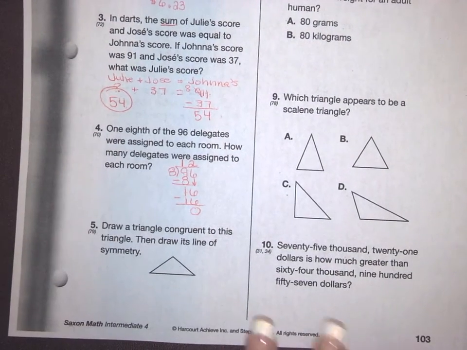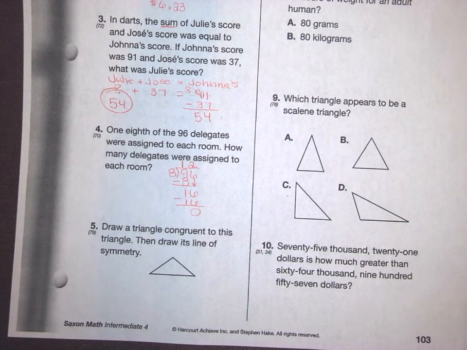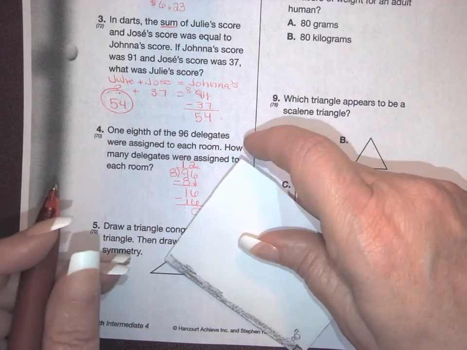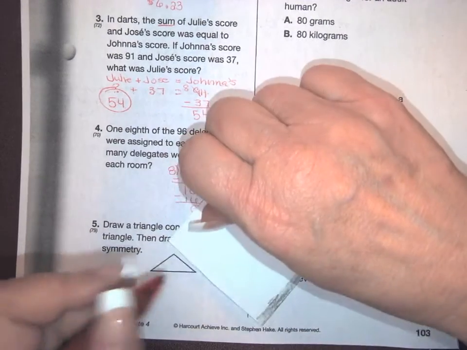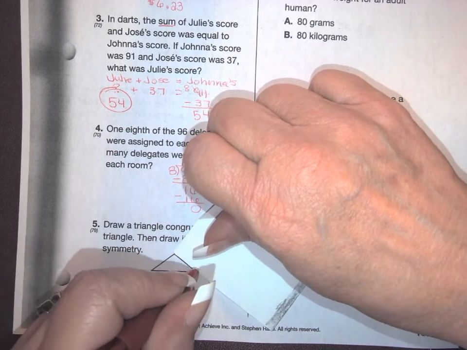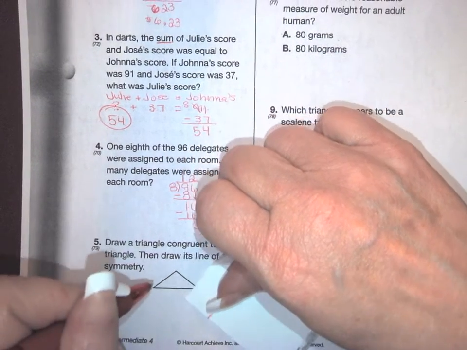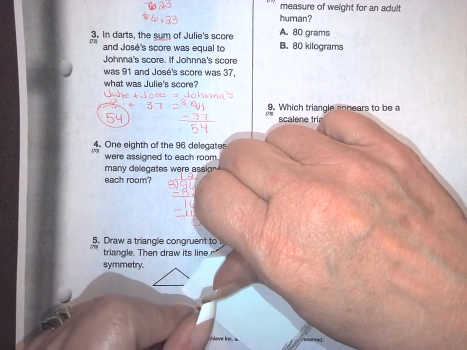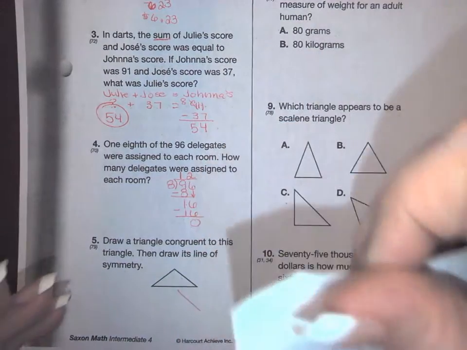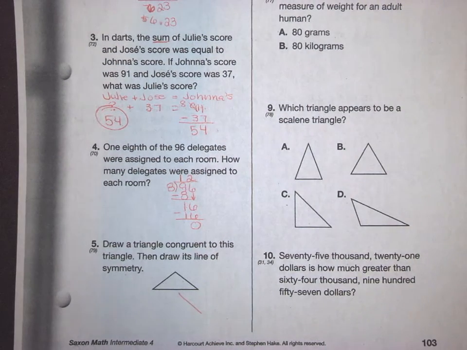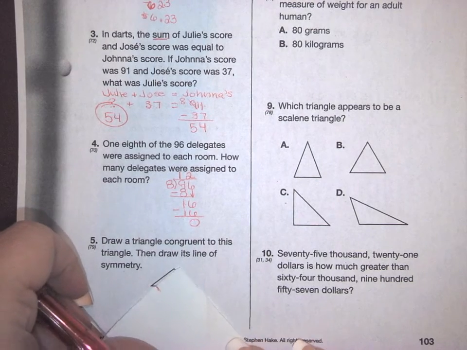All right, when you draw a triangle that is congruent, that means it needs to be exactly the same. Okay, so we're going to take this and I'm going to mark it, and now I'm going to make that line. Sorry. I'm going to look at that line.